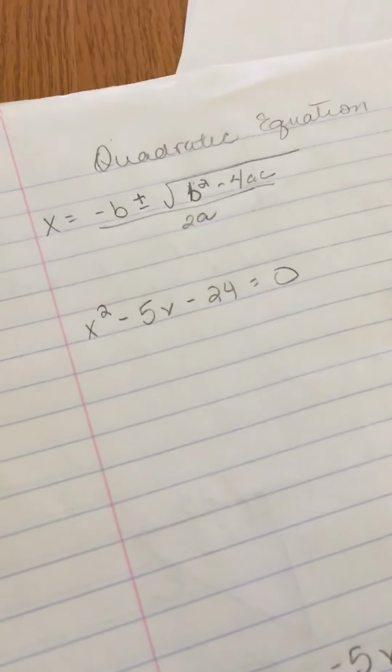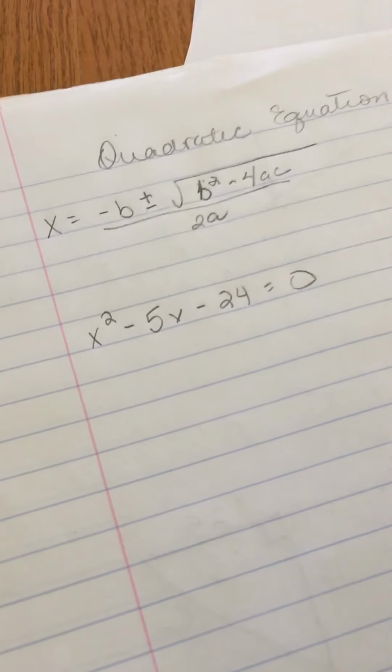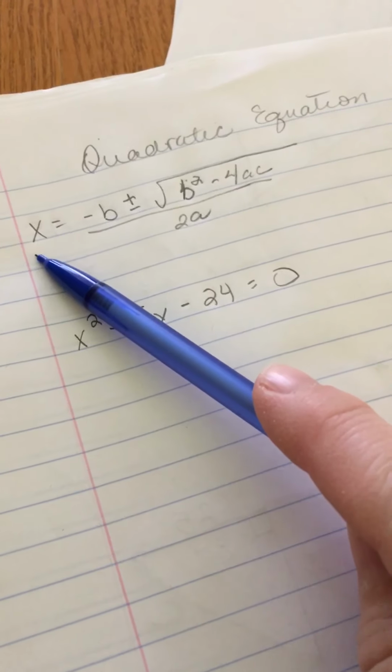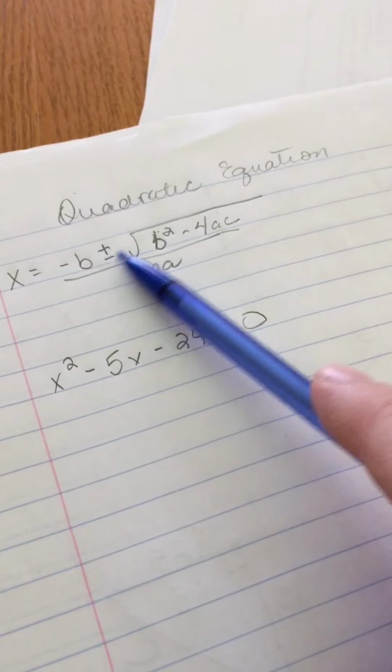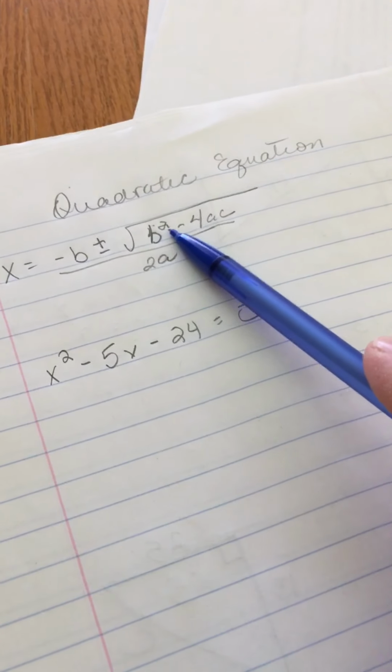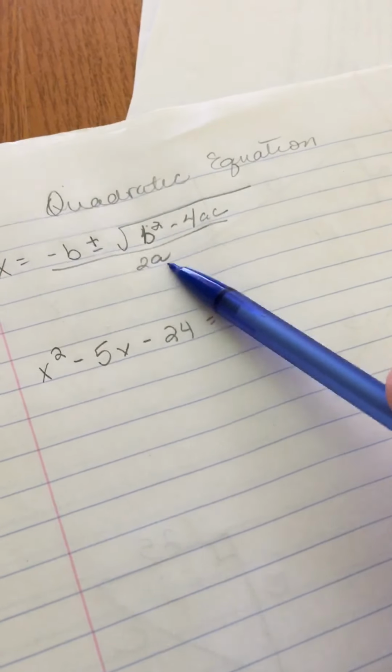Good morning, everyone. Today is quadratic equation day. It's vitally important you memorize this equation. It's x equals negative b plus or minus the square root of b squared minus 4ac all over 2a.